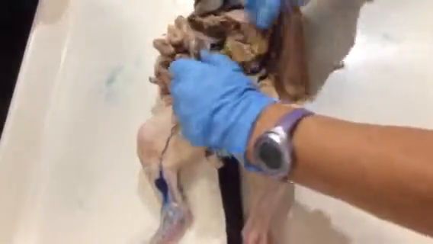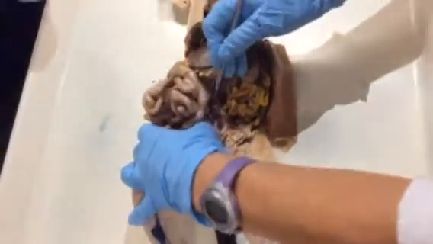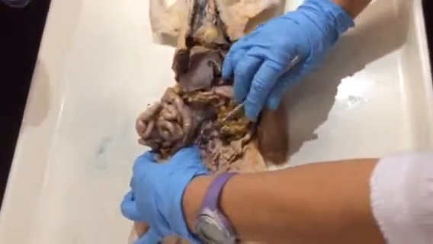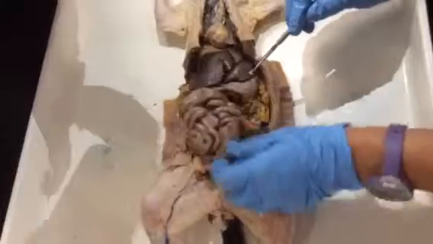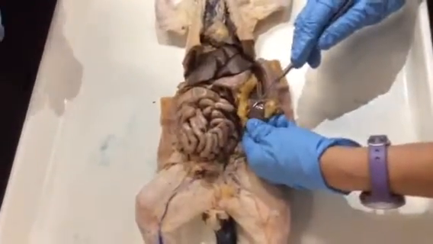Let me see if I can make it visible. No, we can't see it. We just have here the inferior one. Then we have also the spleen.